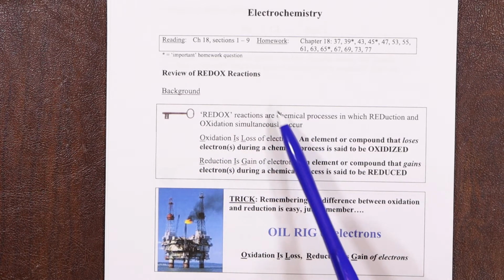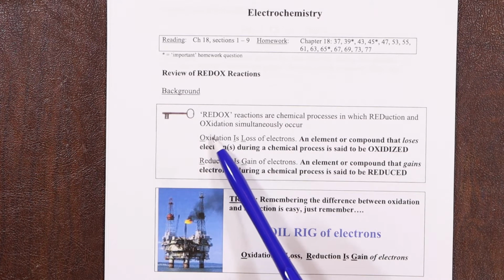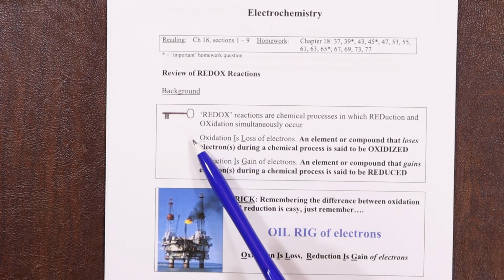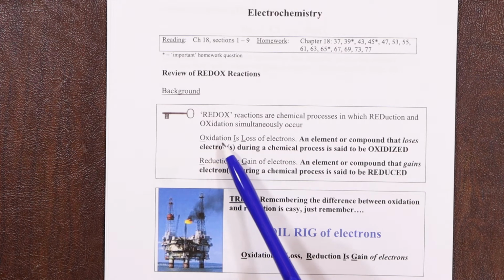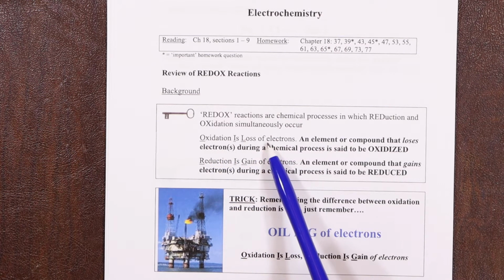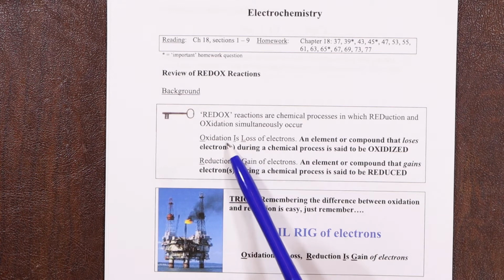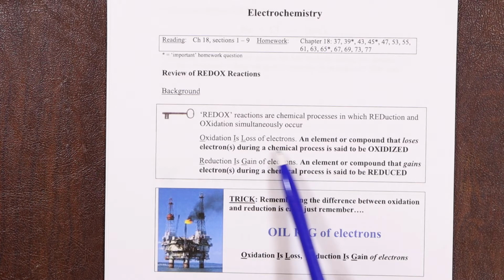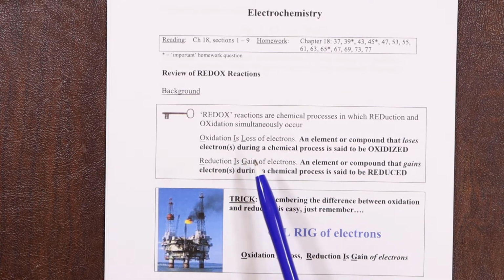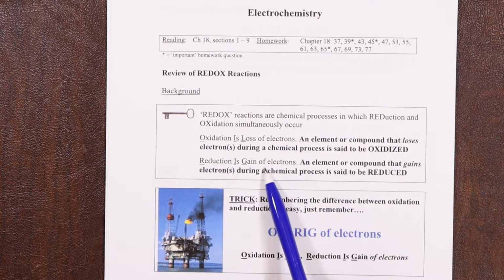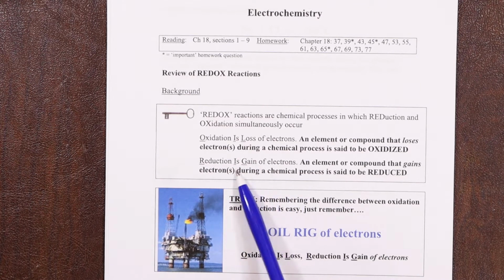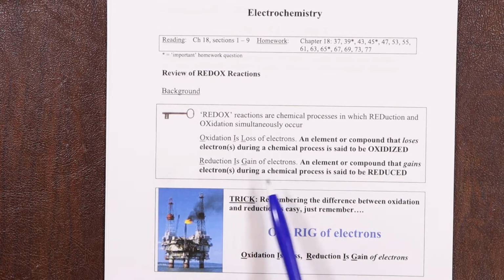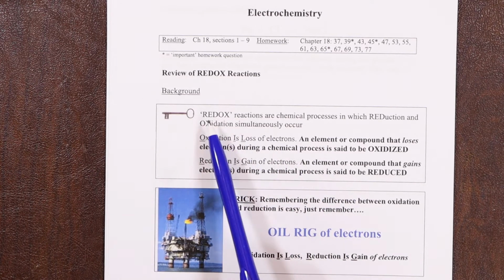If we think about any kind of ionic process, two atoms bump together, one goes plus, one goes minus, an electron was transferred, right? If we think about electron movement, oxidation is loss. So an element or compound that loses an electron or electrons is said to be oxidized. Oxidation is loss of electrons. Metals lose, non-metals gain, so reduction is the gain of electrons. An element or compound that gains electrons is said to be reduced. They're kind of a pair, hence redox.